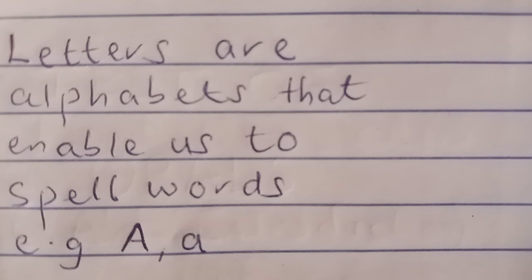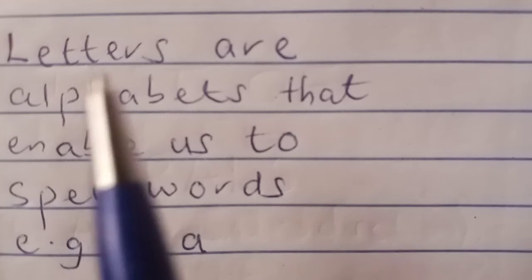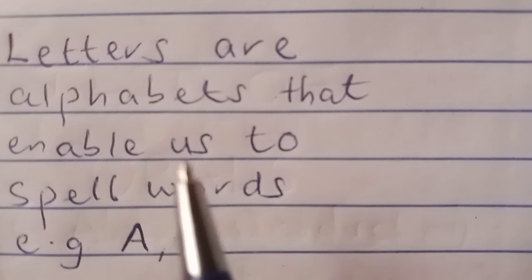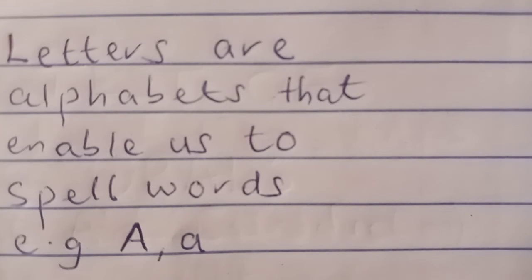Now, letters are alphabets that enable us to spell words. For example, the letter A. That's the letter A. Okay? So letters, they are alphabets from A, B, C, D down to Z. They are all alphabets, and their job is to help us spell.